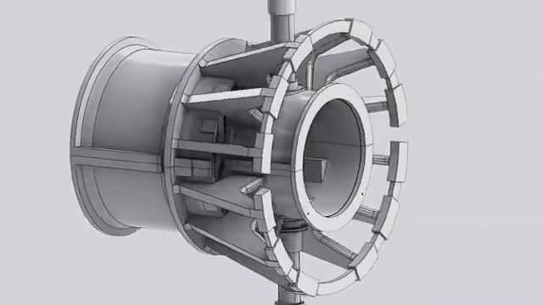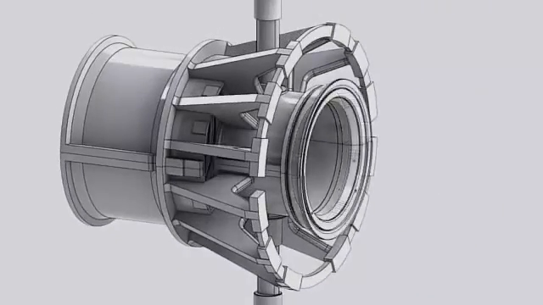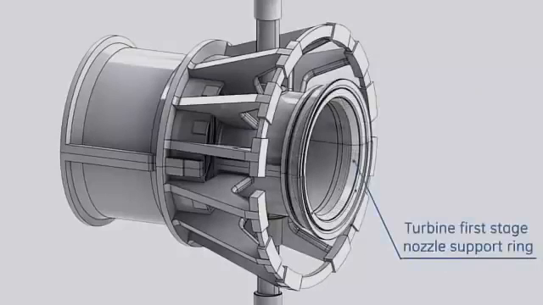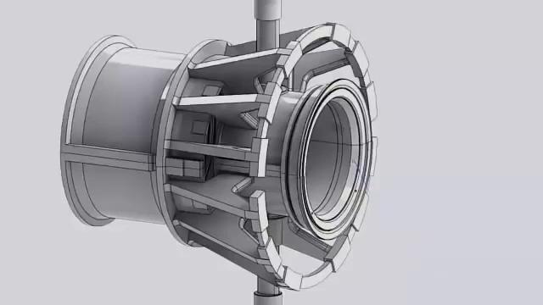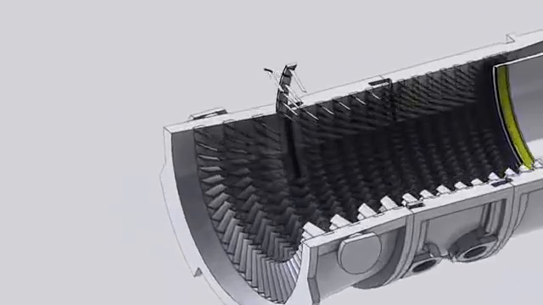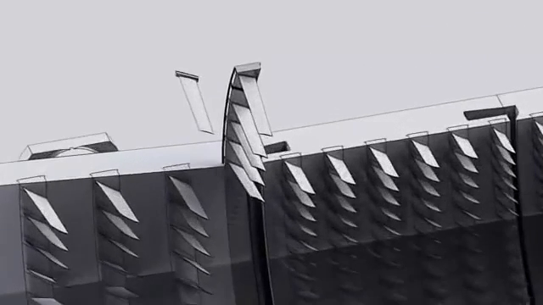The discharge casing also supports the turbine first stage nozzles. The first stage nozzle support ring is mounted on the aft end of the inner cylinder. The stationary vanes of the compressor are also airfoil shaped.